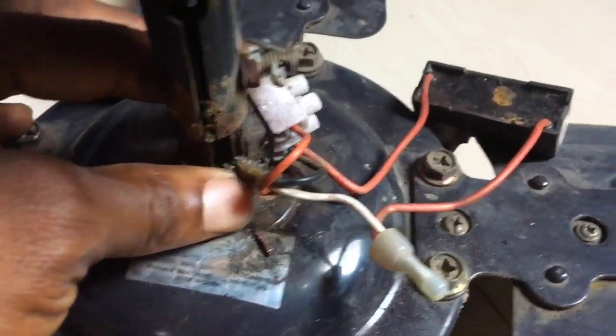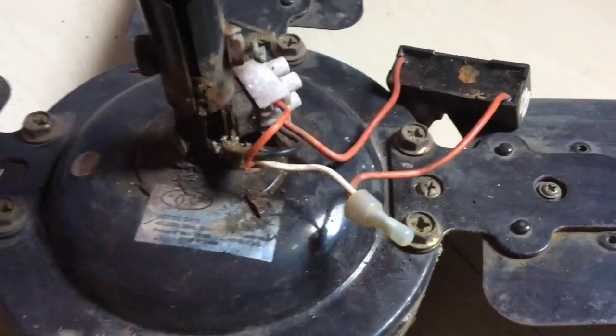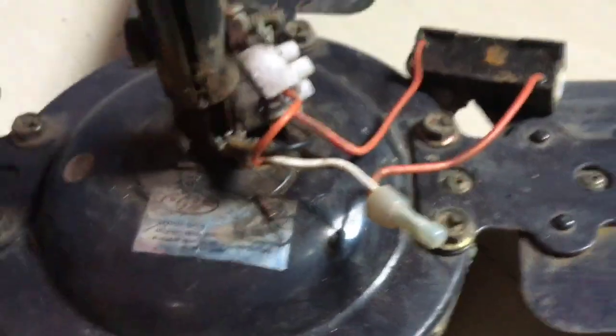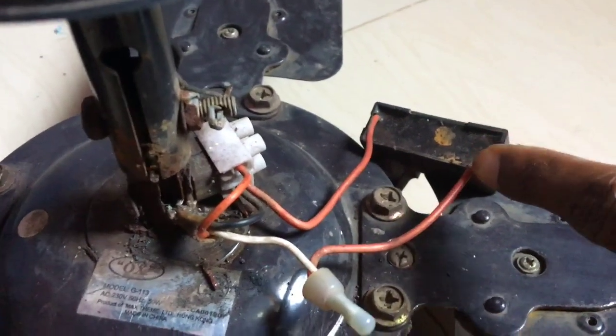I will come again. 3 wires will always come out from a ceiling fan like this. For most single phase electric motors, you're going to find 3 wires, and we usually employ a capacitor.